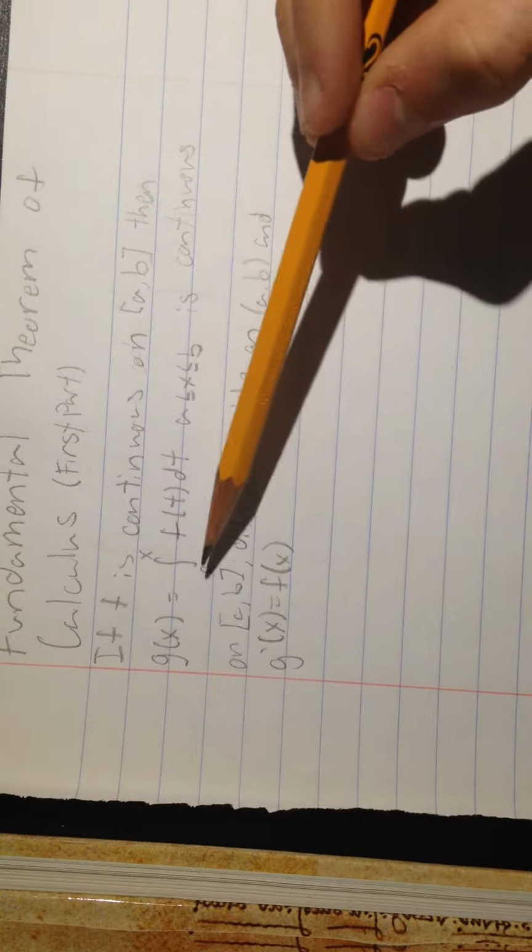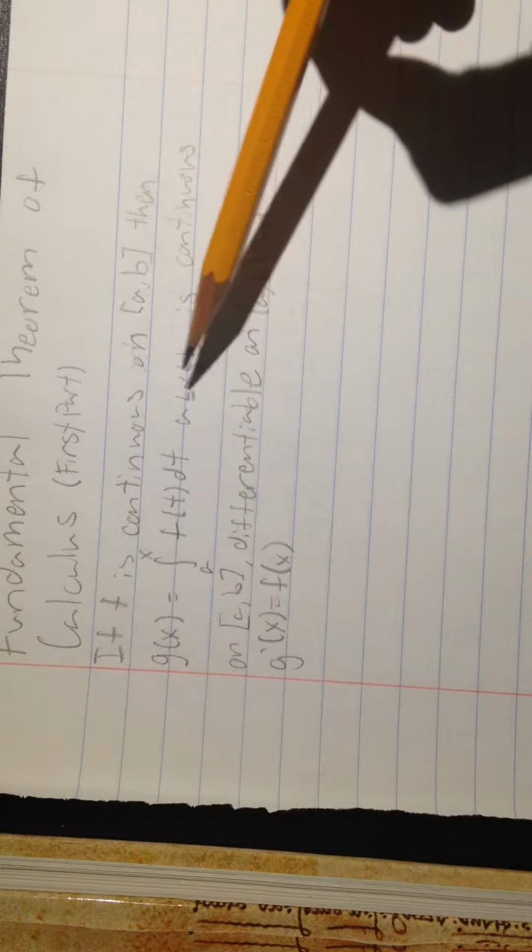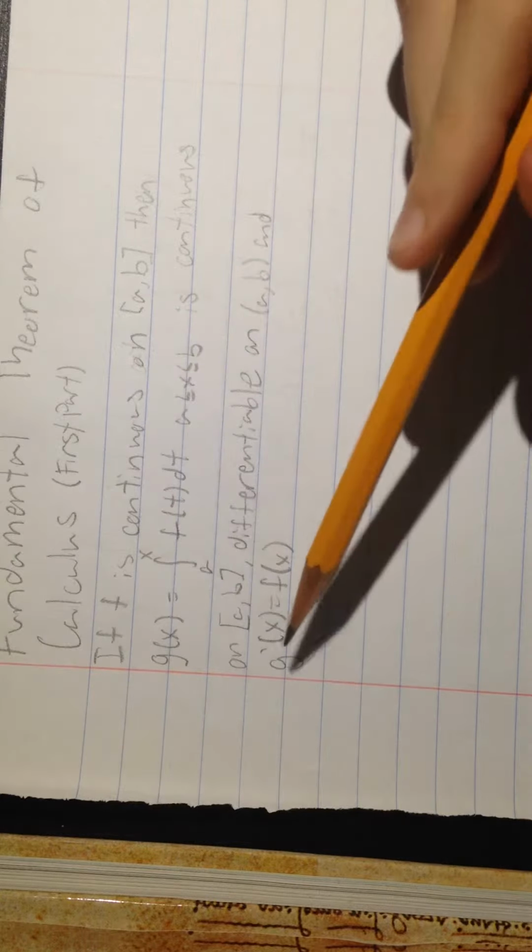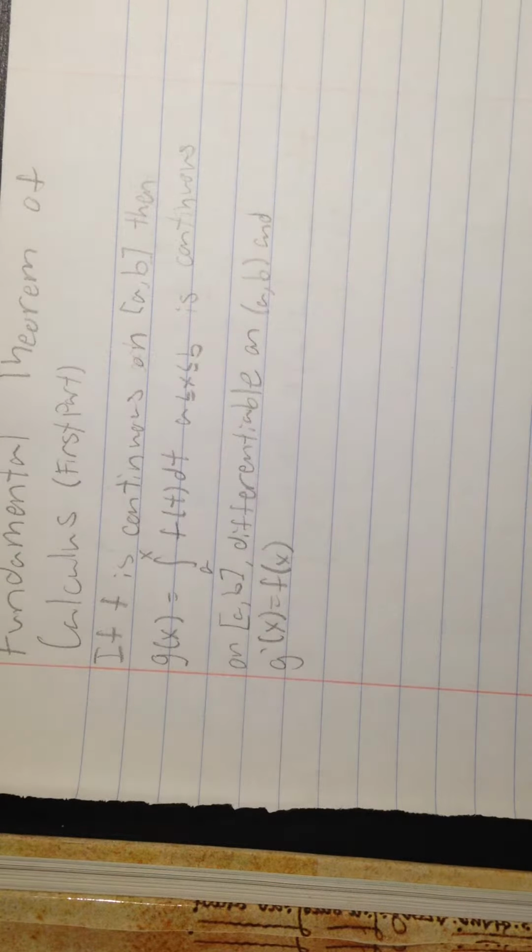It just says that if f is continuous, actually in my last video I spelled continuous wrong, so this is how you spell it, on an interval a to b, then g of x is equal to this integral from a to x, and if x is between a and b, and that's continuous and differentiable in this interval, then the derivative of g is equal to f of x. Okay, that's really confusing, but I'll just apply that to these practice problems.